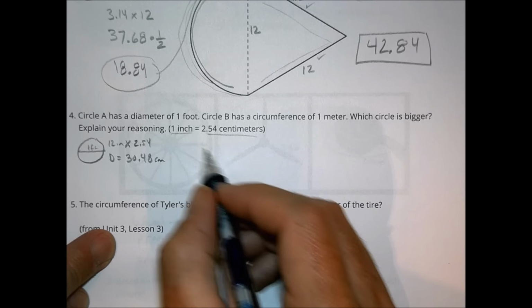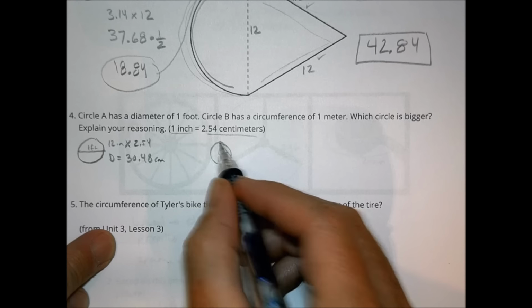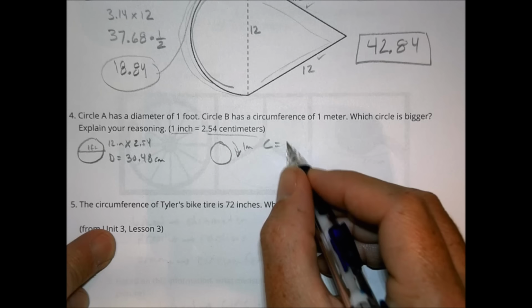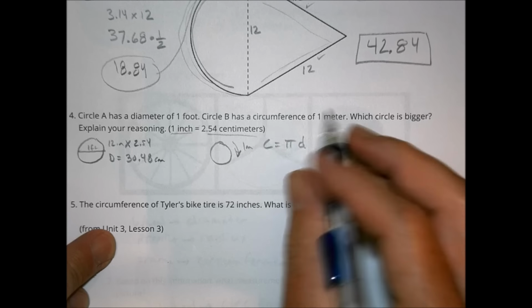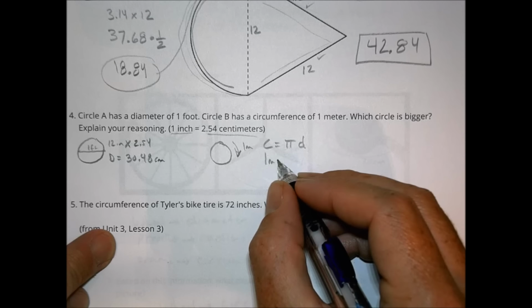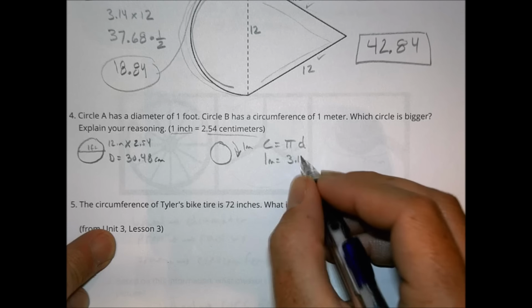Now, my other one, I said my other circle had a circumference all the way around of 1 meter. Now, circumference equals pi times the diameter. So I know if that's 1 meter, okay, 1 meter, and then this is going to be equal to 3.14 times the diameter.